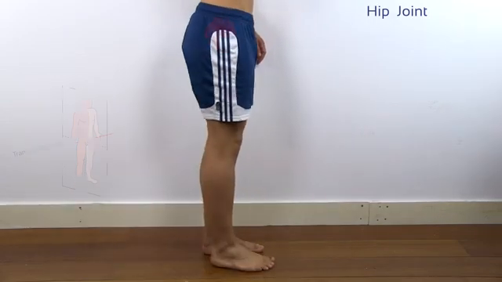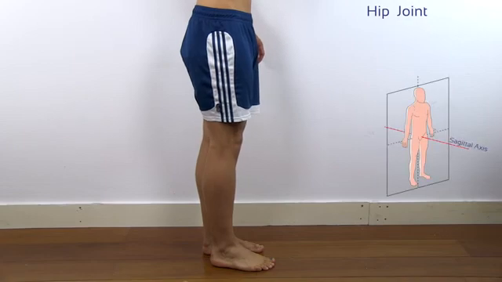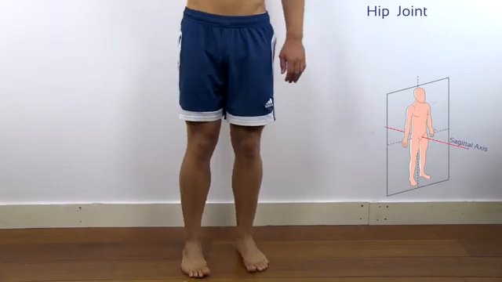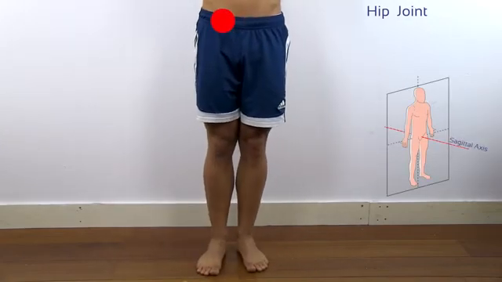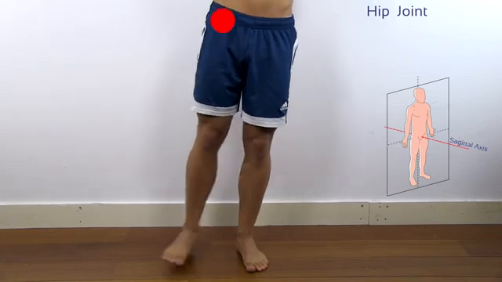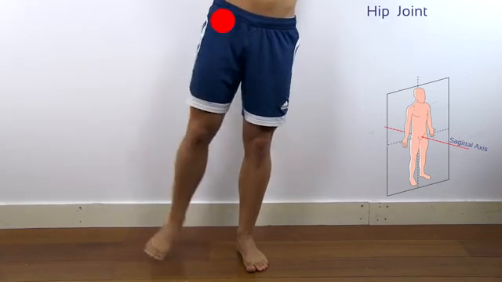If we are moving the hip in the frontal plane, we are moving around the sagittal axis. These movements are called abduction and adduction.